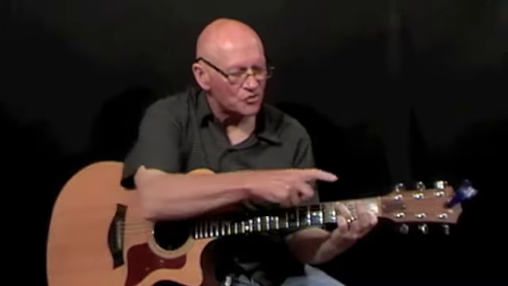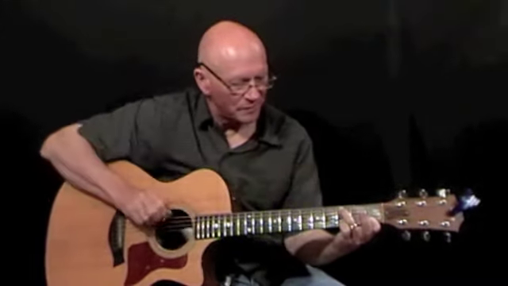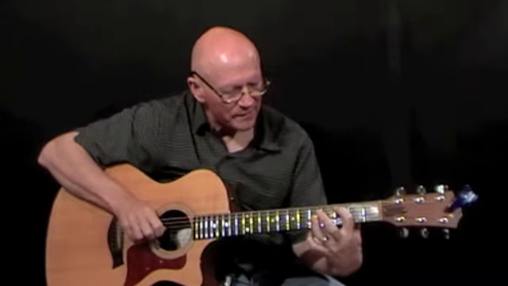So to recap, the CAGED system can be broken down into just 2 fundamental shapes: forward diagonals and backward diagonals. For example, the C shape is a shrunk backward diagonal. The A shape is a normal forward diagonal.